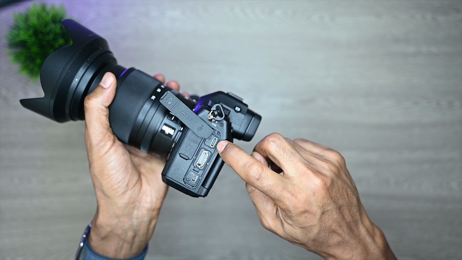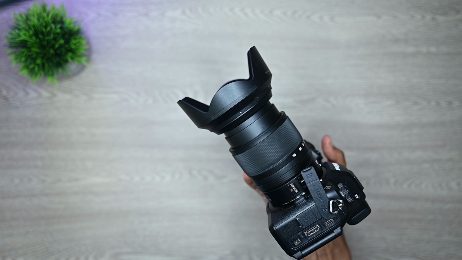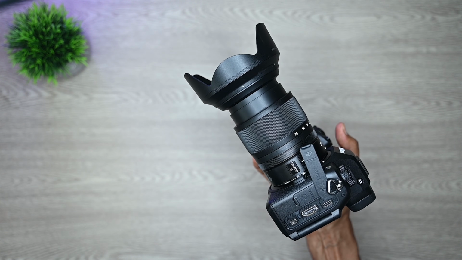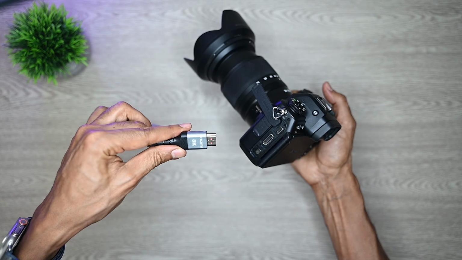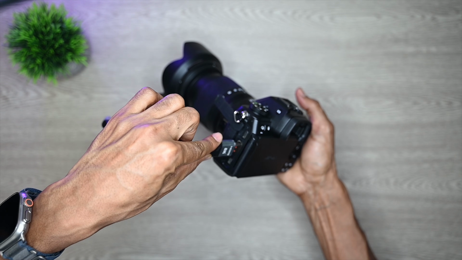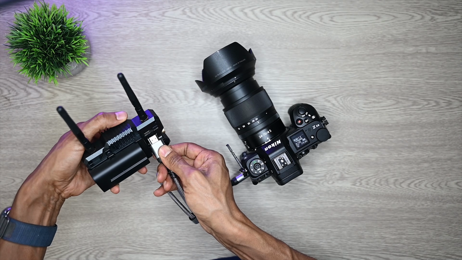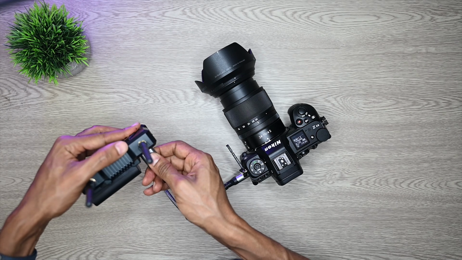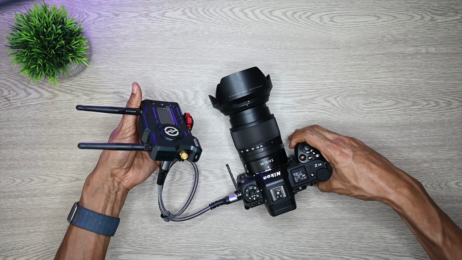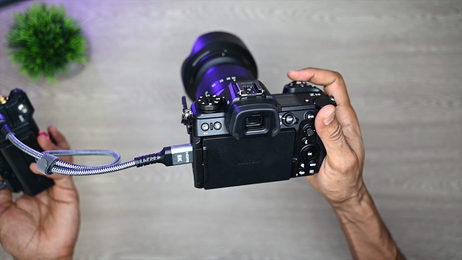The next port is HDMI port, which is great for connecting to a monitor or for using wireless transmitter like the Hollyland Mars as shown on the video for live event videography, allowing you to wirelessly transmit the video feed to a receiver or switcher.